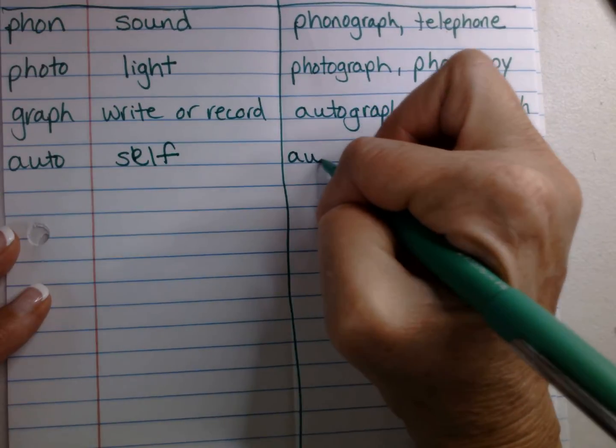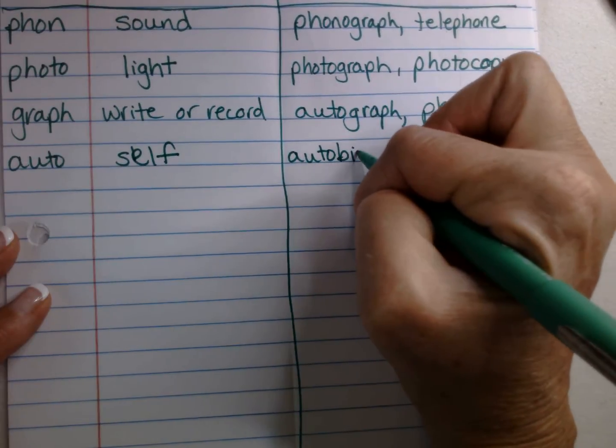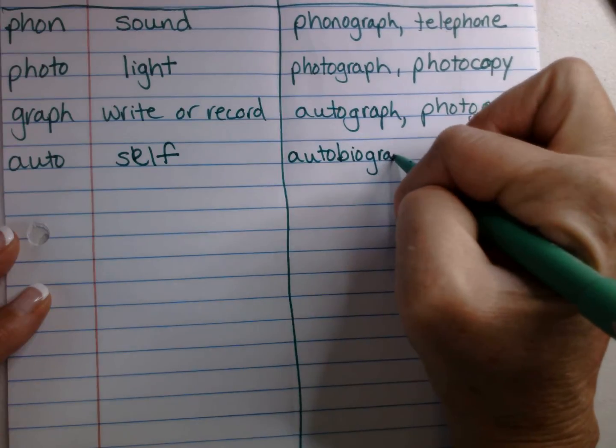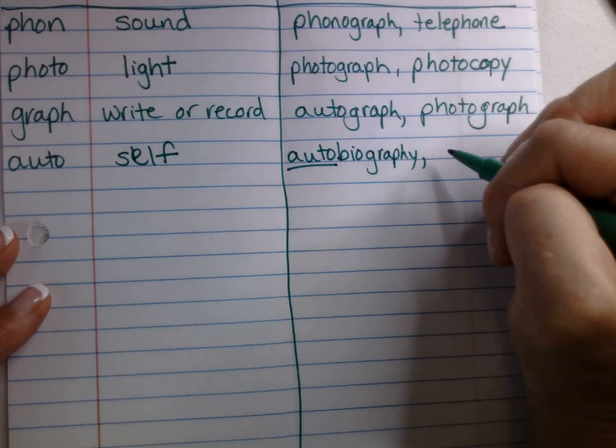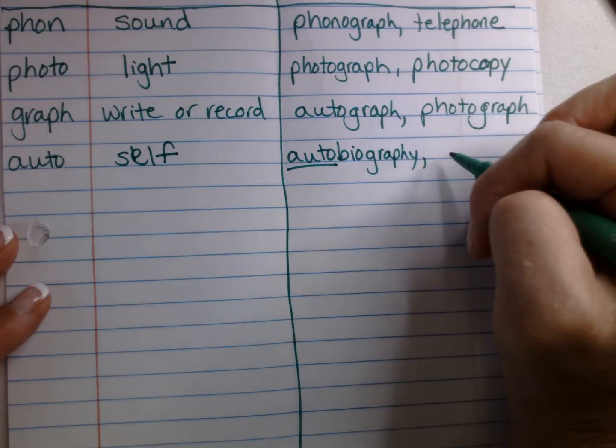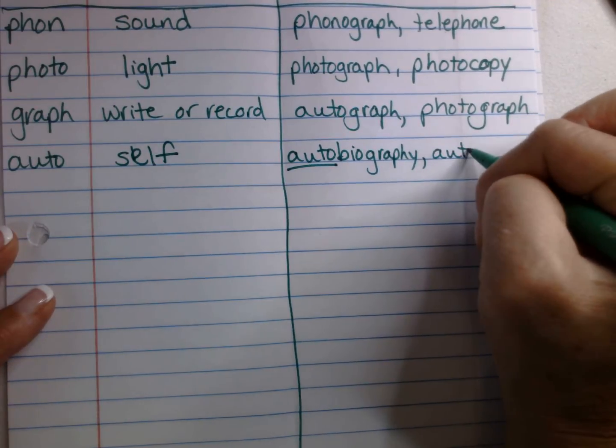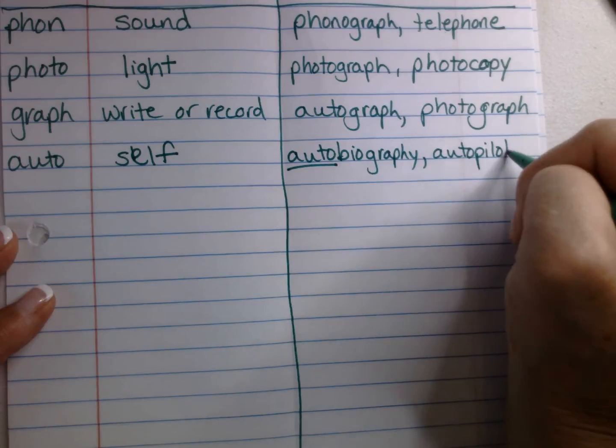So we have autobiography. Lots of little parts of words I see. Or maybe something is on autopilot. It's piloting itself.